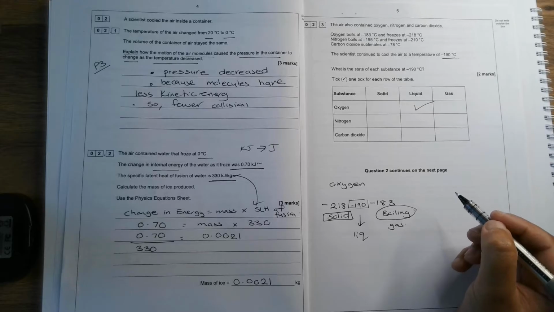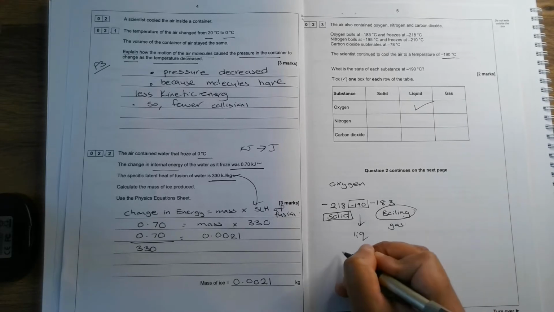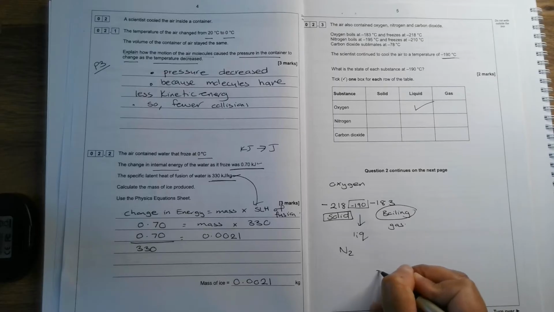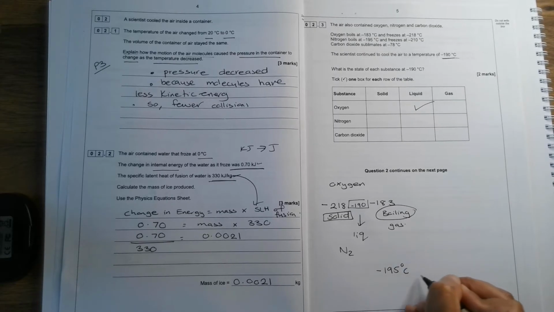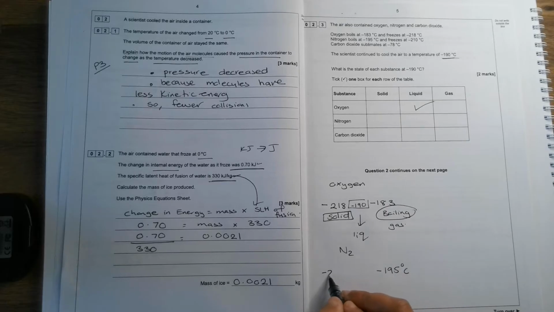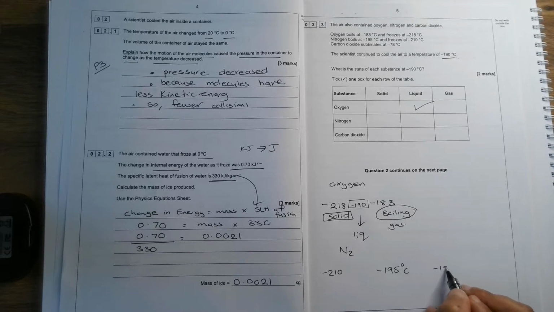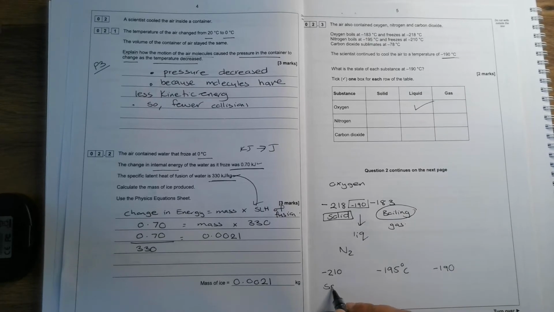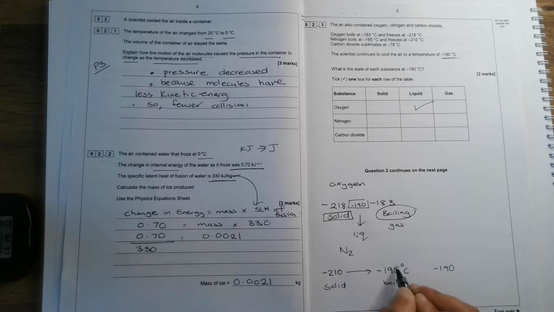Let's do the same for nitrogen. Nitrogen boils at -195, freezes at -210, and I'm trying to work out what it is at -90. So at -210, it's a solid. It boils at -195, so it's a liquid somewhere in between, and then it's boiling. It's boiled by -90, so it should be a gas.